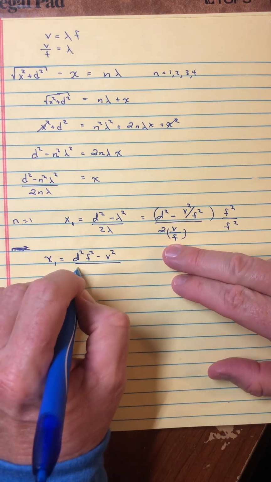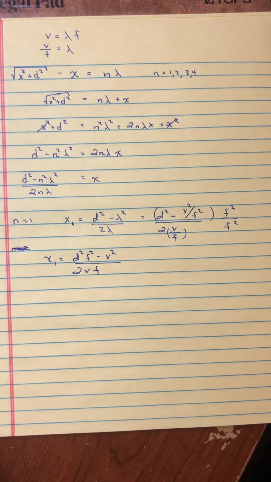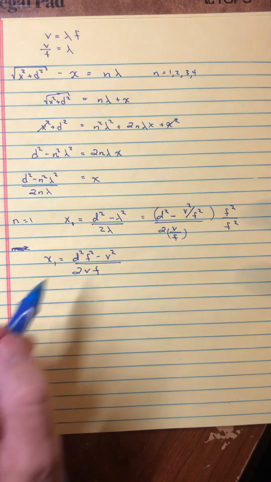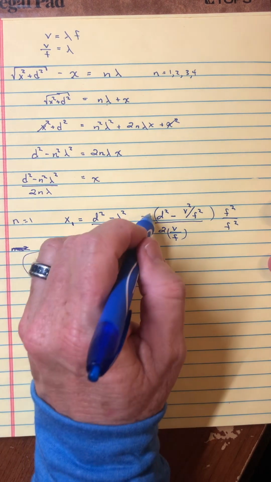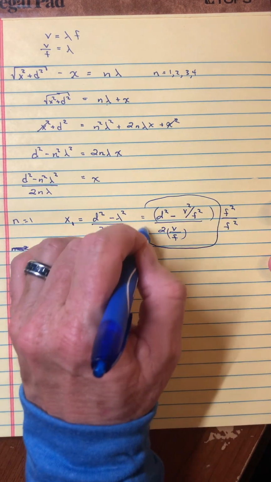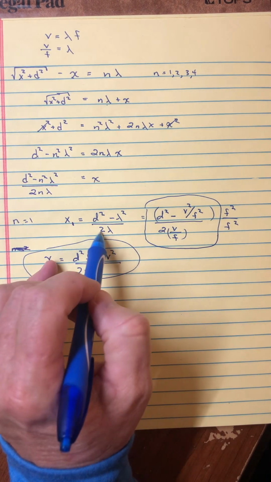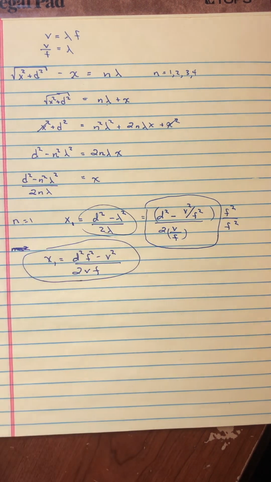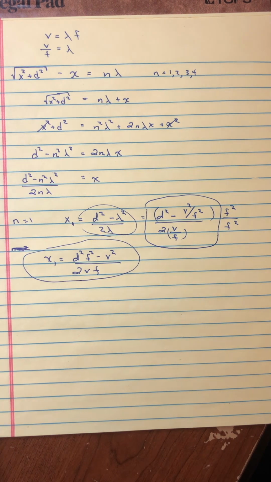And across the bottom I would have a 2v, and one of the f's but not the other would cancel. So this might be what the author is after, although it wouldn't surprise me if the author left it like this in a compound fraction. I would be very surprised if the author is taking that as an answer, because it's got the wavelength in it.